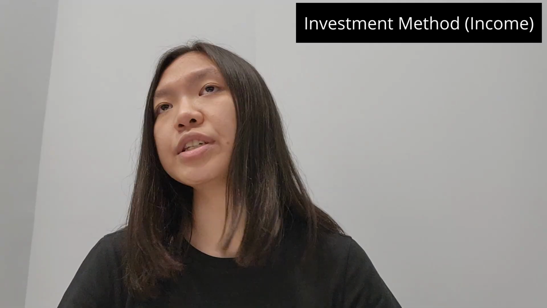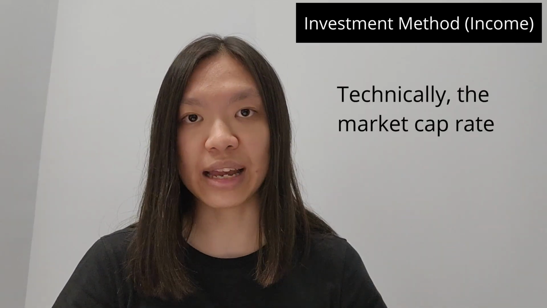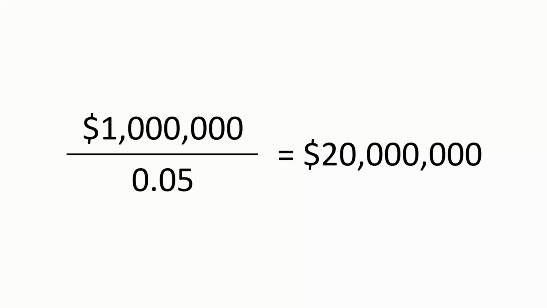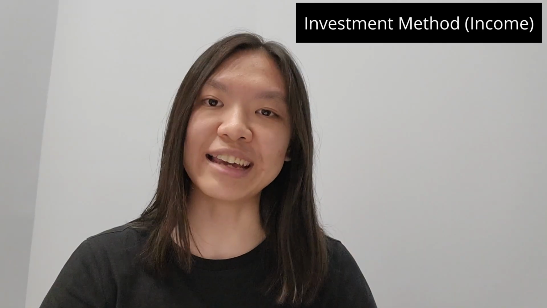For instance, let's say we have a property that generates $1 million in net annual income, and we also know that the market cap rate is at 5%. Then the property's market value is calculated by taking $1 million divided by 5%, leaving us with a property market value of $20 million. So that sums up the investment method. And now let's move on to the DCF method.